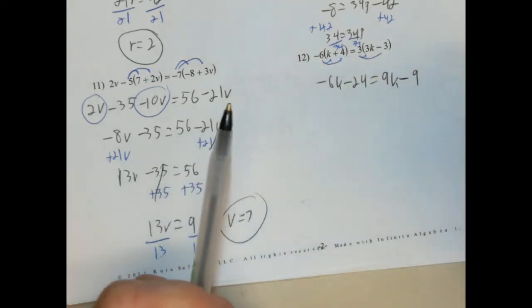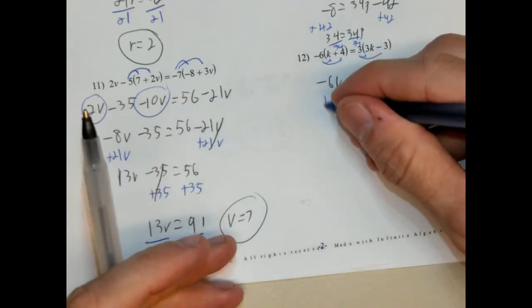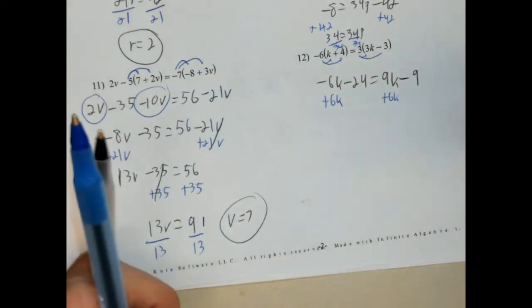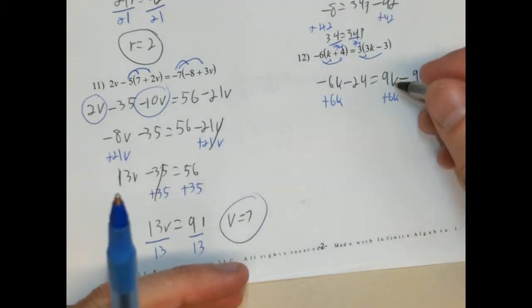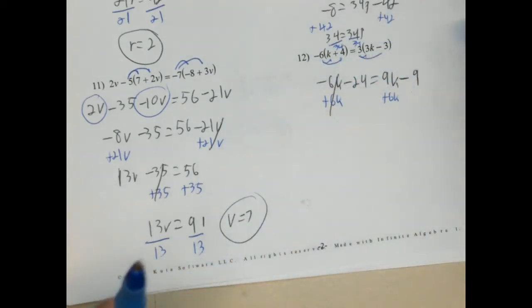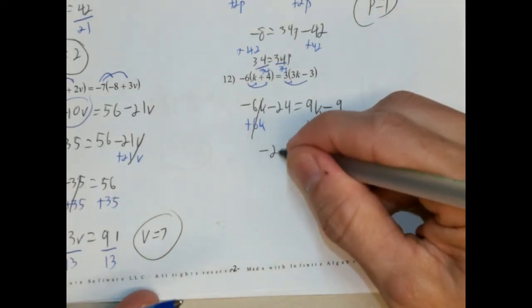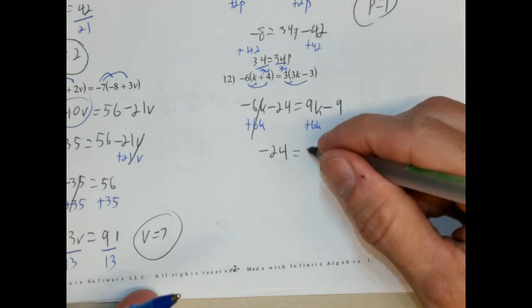All right, so now we're going to move the variable with the smaller coefficient, which in this case is negative 6k. So we're going to add 6k to both sides. You can move the other k. It doesn't matter. If you subtract 9k from both sides instead, you'll still eventually get the same answer. So don't sweat it. The only reason I'm doing that is because when we get to inequalities, it does make our lives easier if we do it this way. But you get the same answer. You do what works for you.